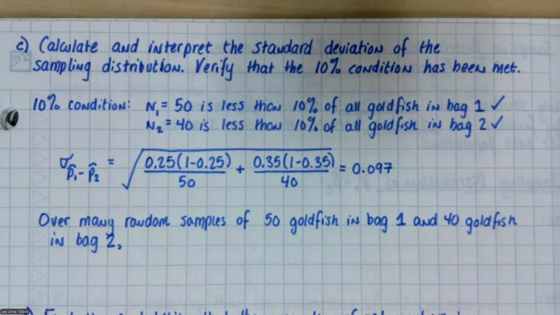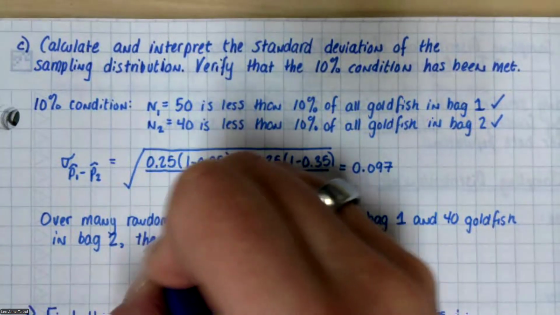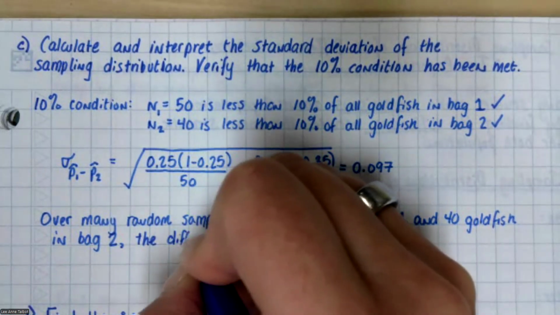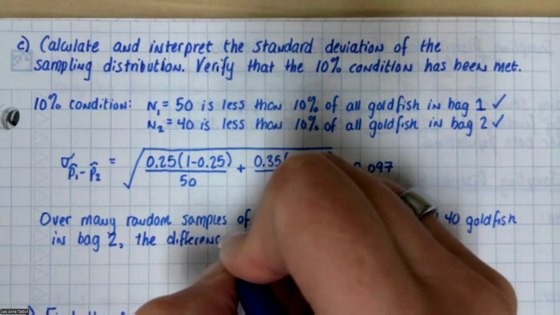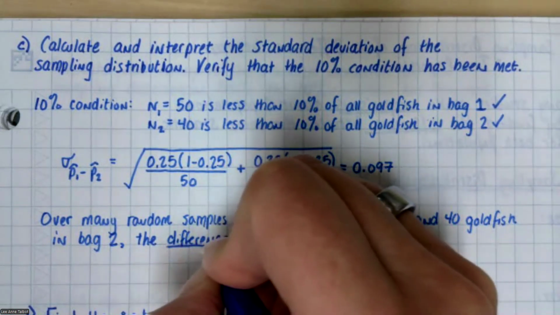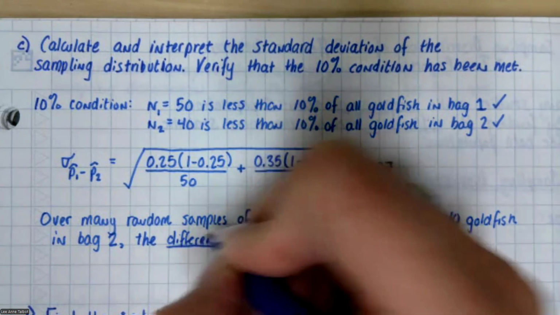Okay, does that make sense so far? Okay. I'm going to underline this word that I wrote poorly.